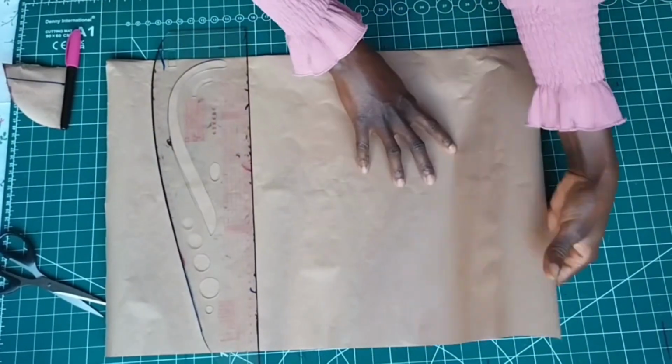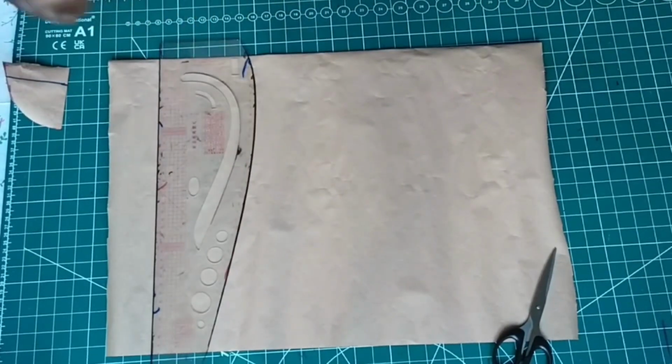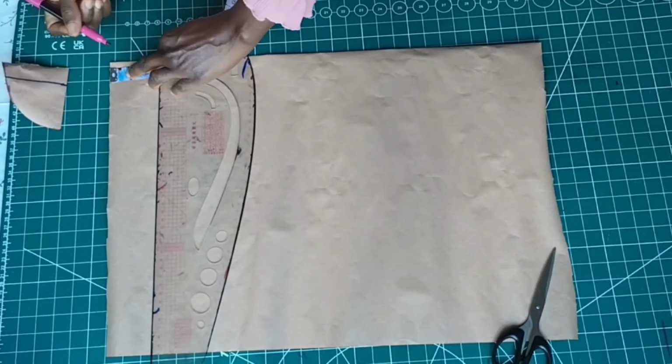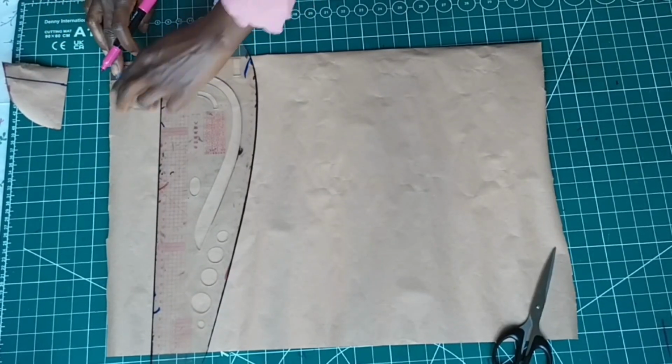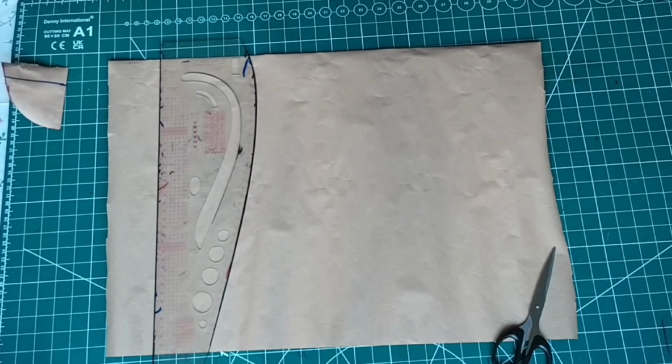Now let's go ahead and draft the back part of the club top. So we will start with a folded paper just as we did for the front, because we want to create the full back of the top. Now leave about 1 inch from the top of the paper and draw a line to use as your shoulder guideline.